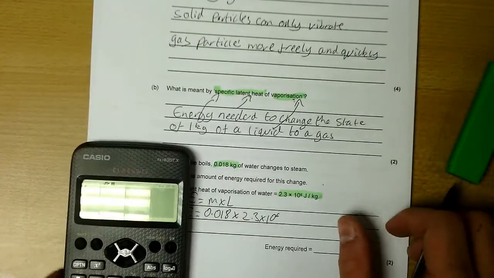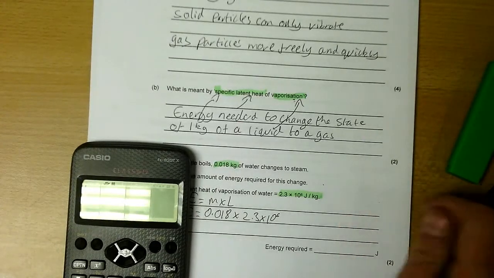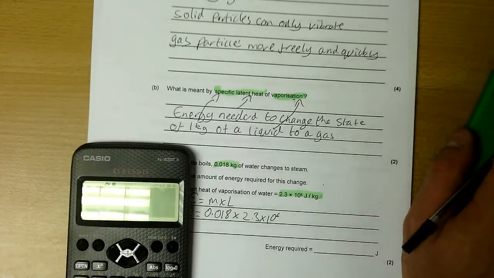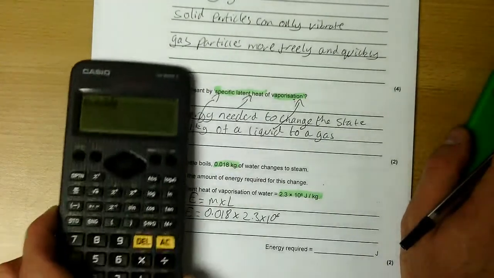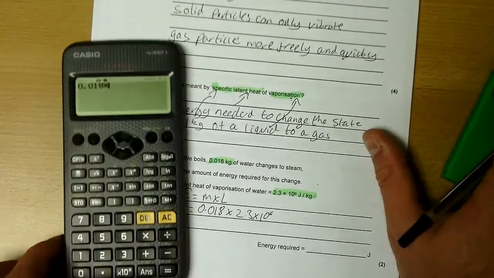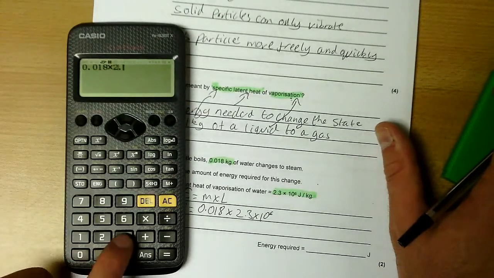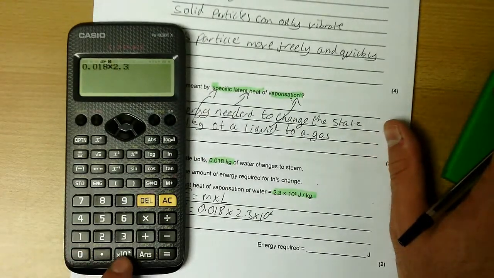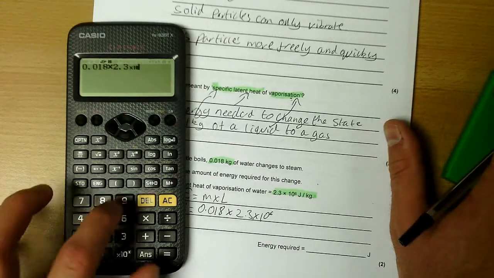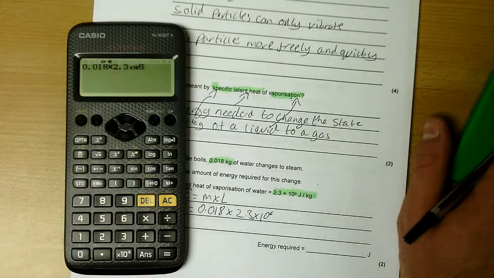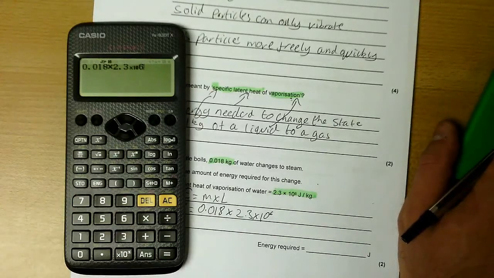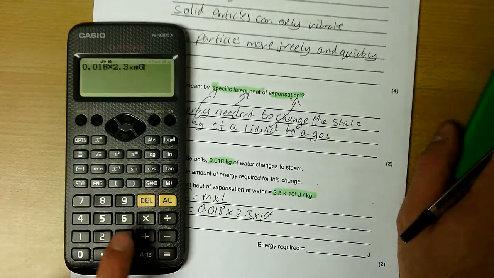So when we're typing this in, for the mass is easy enough, 0.018 times, and watch what I'm pressing. Okay, so I'll move the calculator up a bit. So it's 2.3, I'm going to press this button here, times 10 to the power of 6. Okay, don't type times 10 and then go to the power button 6.